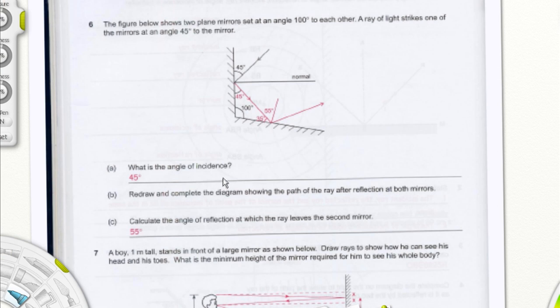This is question 6. The figure below shows two plane mirrors set at an angle 100 degree to each other. A ray of light strikes one of the mirrors at an angle 45 degree to the mirror. So this is the 45 degree. Now in part A, what is the angle of incidence? Recall the definition for angle of incidence. Angle of incidence is the angle between the incident ray and the normal. So what is the angle here? It's 45. Why? Because it's 90 minus 45 degree.